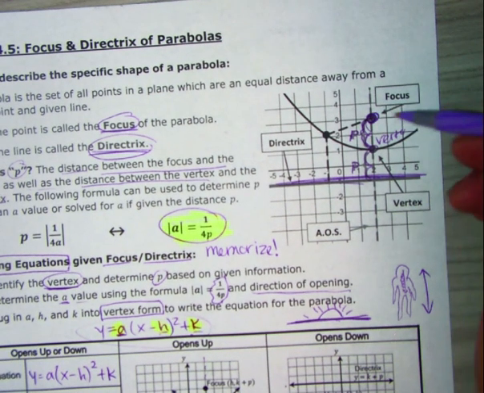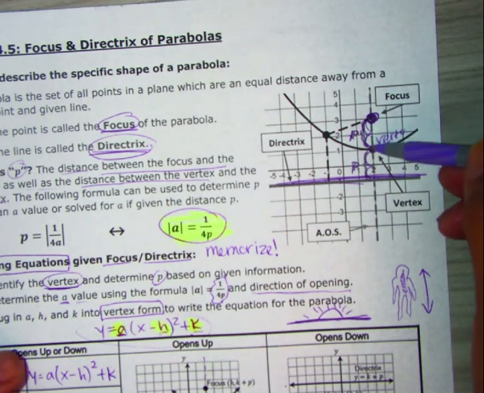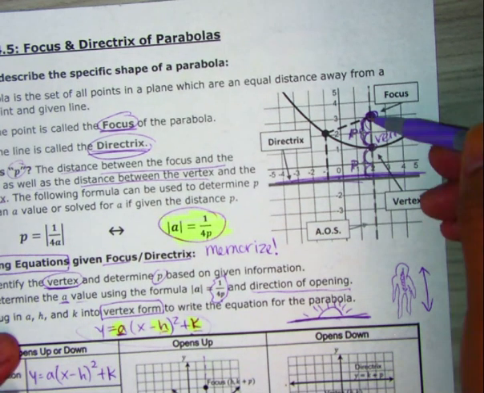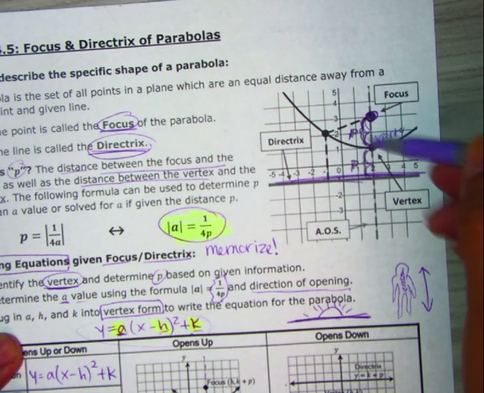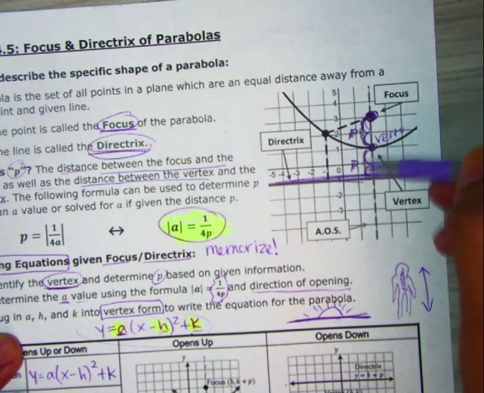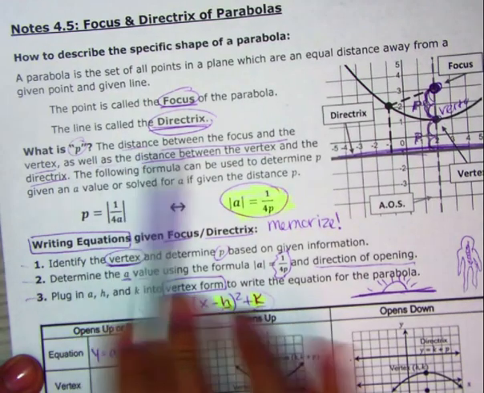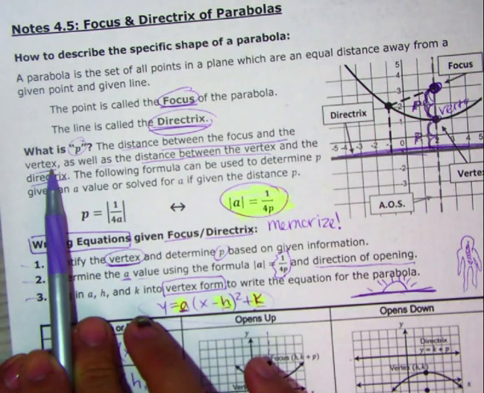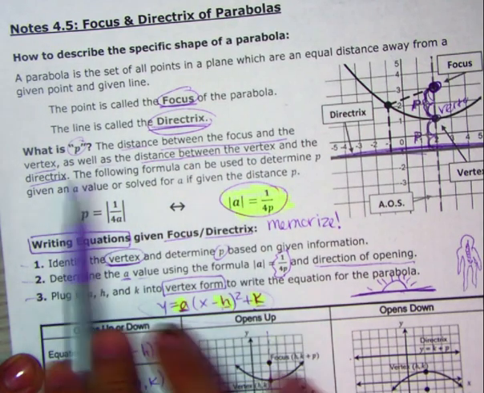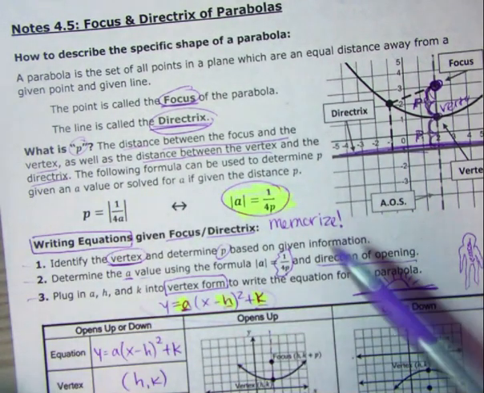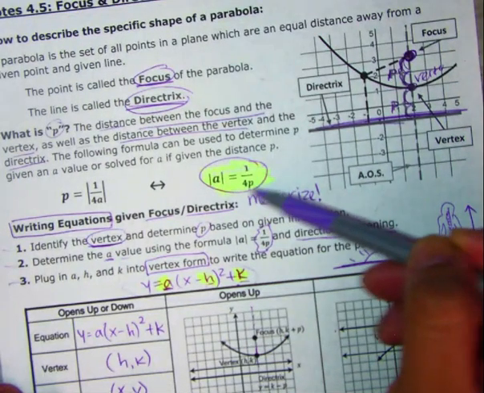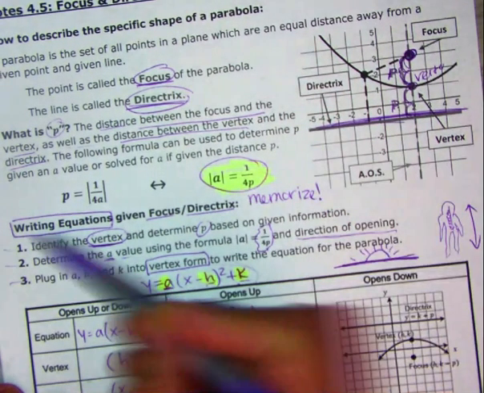Now, there's a sweet little relationship happening between the focus, vertex, and directrix, where the distance from the focus to the vertex is the same as the distance from the vertex to the directrix. That is referred to as the p-value. P is the distance between the focus and the vertex, and between the vertex and the directrix. You need that p-value in order to calculate the a value in the equation.